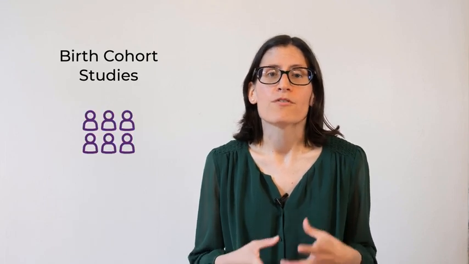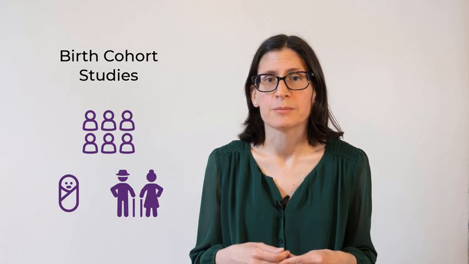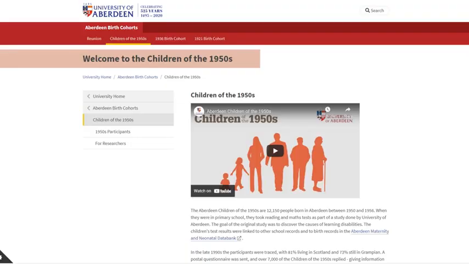Closer to home, we want to understand more about our local population and their needs. A great tool for this is birth cohort studies that follow large numbers of people from birth and across their entire lives. One of these is the Aberdeen Children of the 1950s. These are 12,150 people born in Aberdeen between 1950 and 1956. The data collected from this group is used to answer a wide variety of questions. One of our researchers has looked into their social mobility.